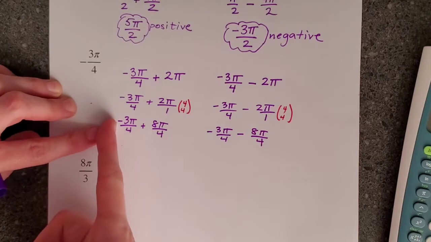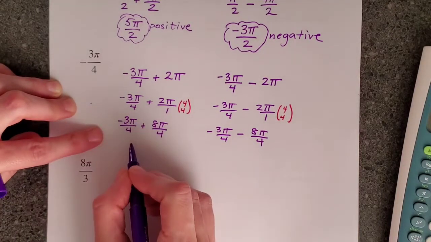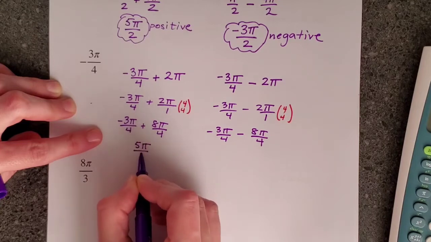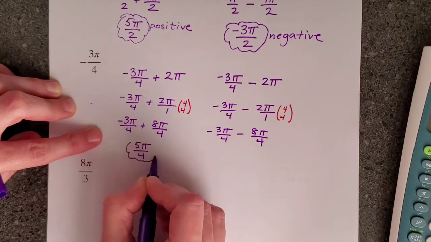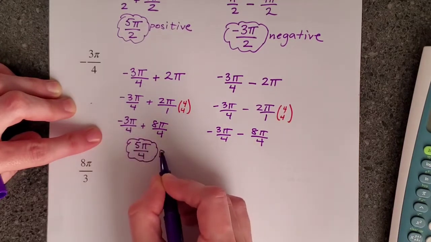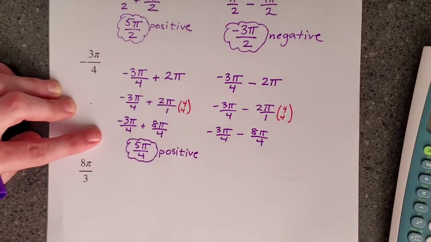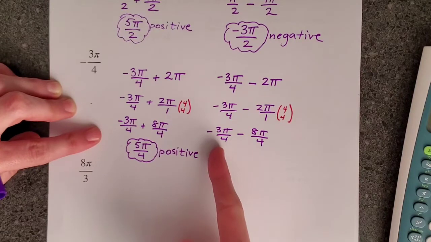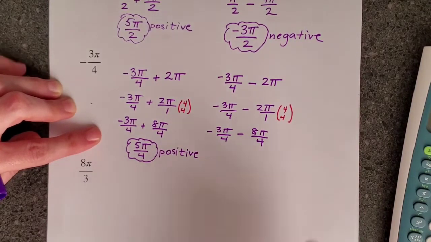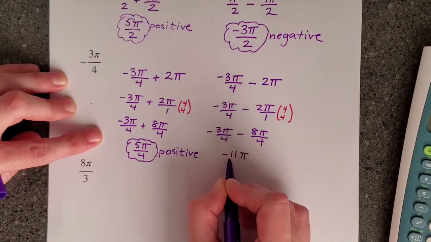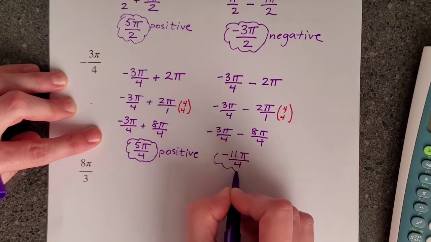Negative 3 pi plus 8 pi, that is 5 pi over 4. Okay, so I've got a positive answer here. And then negative 3 pi over 4 minus 8 pi over 4, that's negative 11 pi over 4.